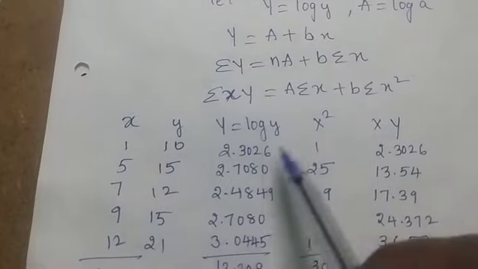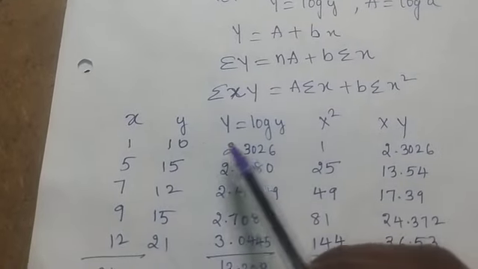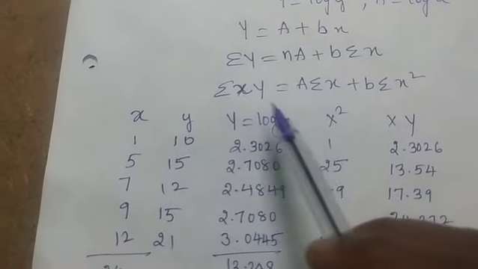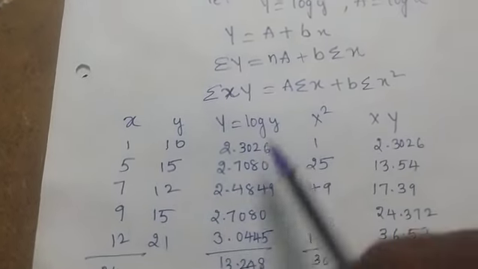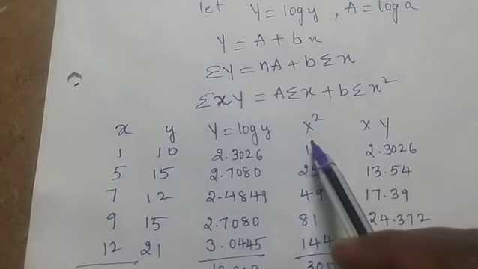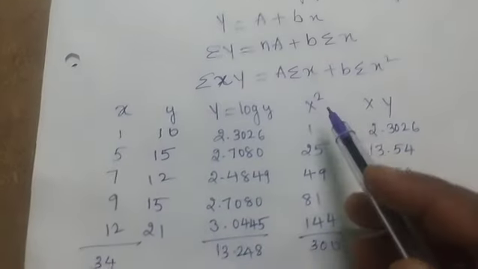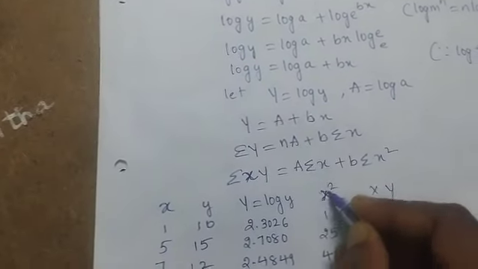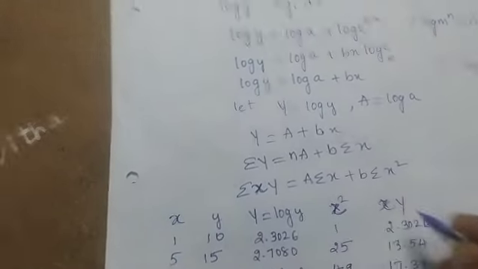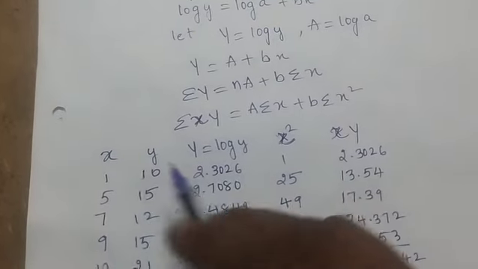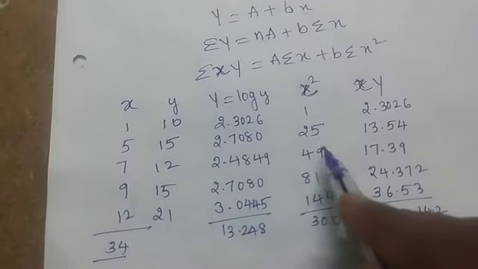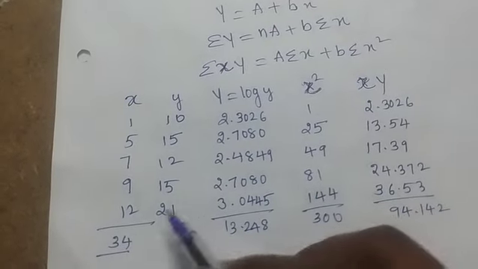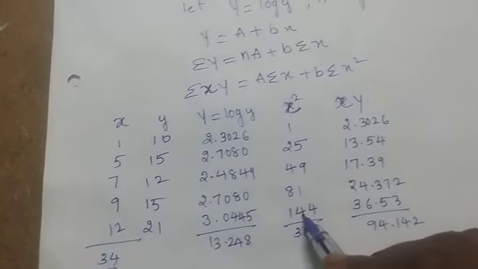Okay, so these are the log base e values. We need to check that value in the calculator, then click, and we get all the values. Okay, so next we require what? x square. This is nothing but small x square only. Okay, x square, and here small xy. So here x square is 1 square, 1; 5 square value is 25; 7 square, 49; 9 square, 81; 12 square value is 144.